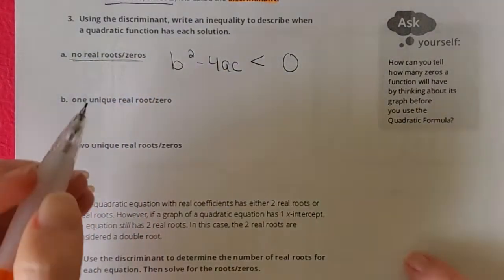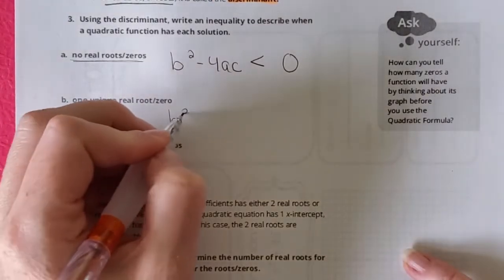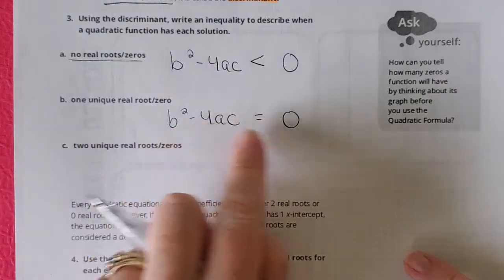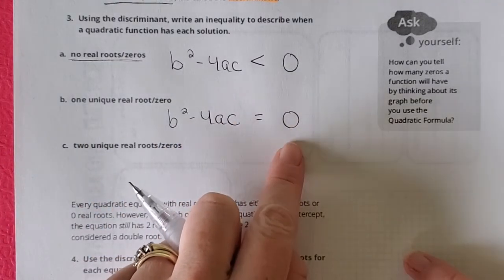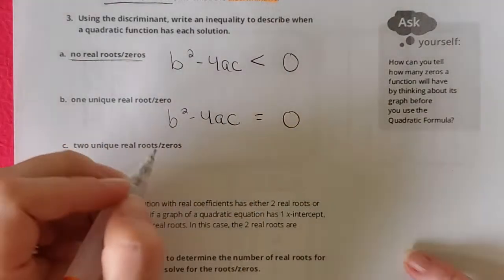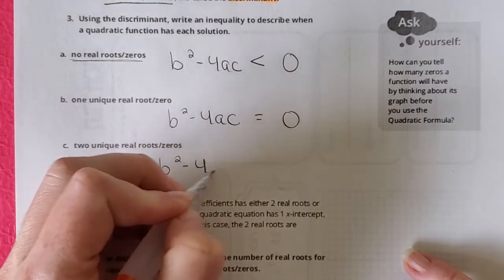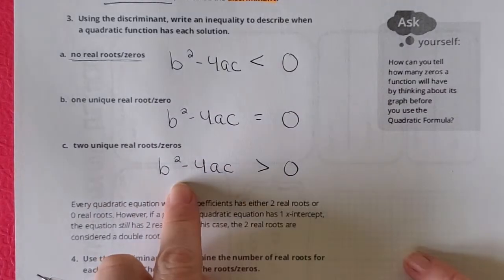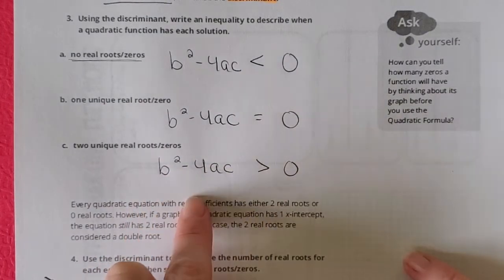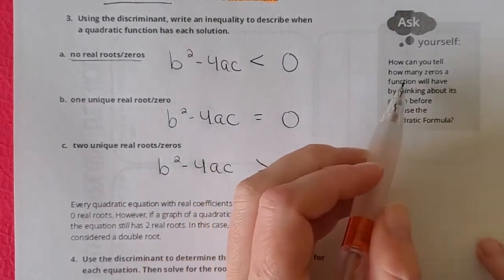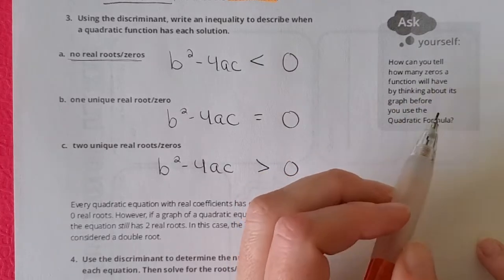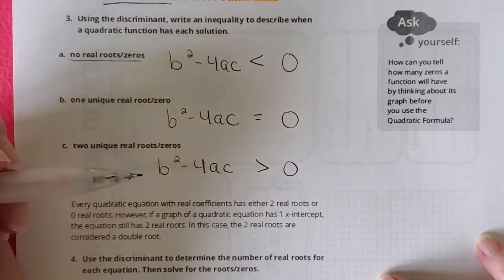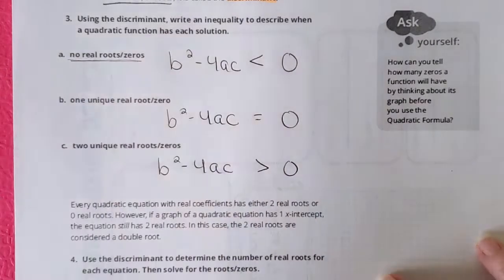And one real solution means b squared minus 4ac must equal 0, because when we add or subtract 0, it gives you the same value. And then two solutions is anytime b squared minus 4ac is greater than 0, because any real number, when you add and subtract it, will give you different results. So how can you tell how many zeros a function will have before using the quadratic formula? You plug in just the discriminant part, and that will tell you.